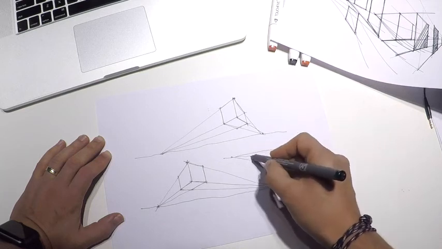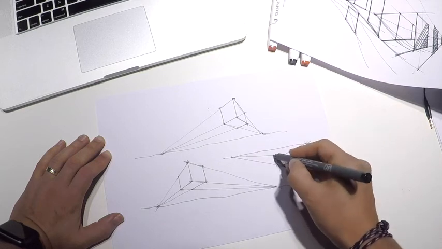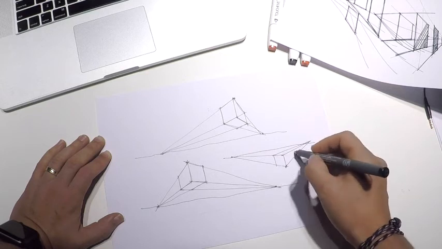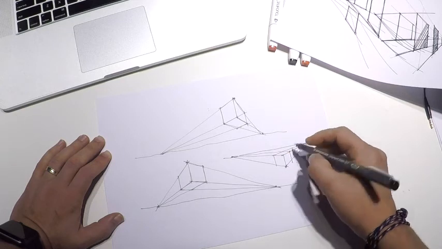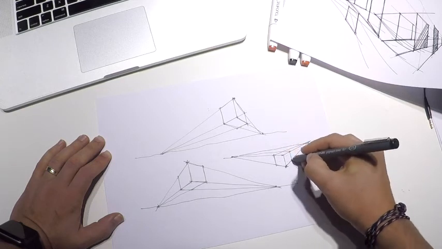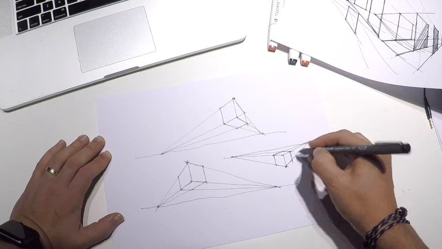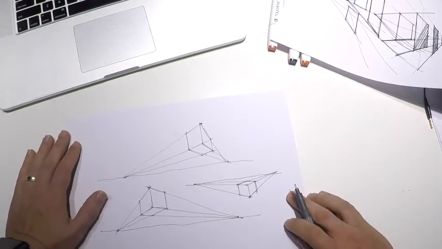So as you can see, I'm using different positions of the object in the space, below the horizon line, above the horizon line, to create different composition, to create different views of my object.